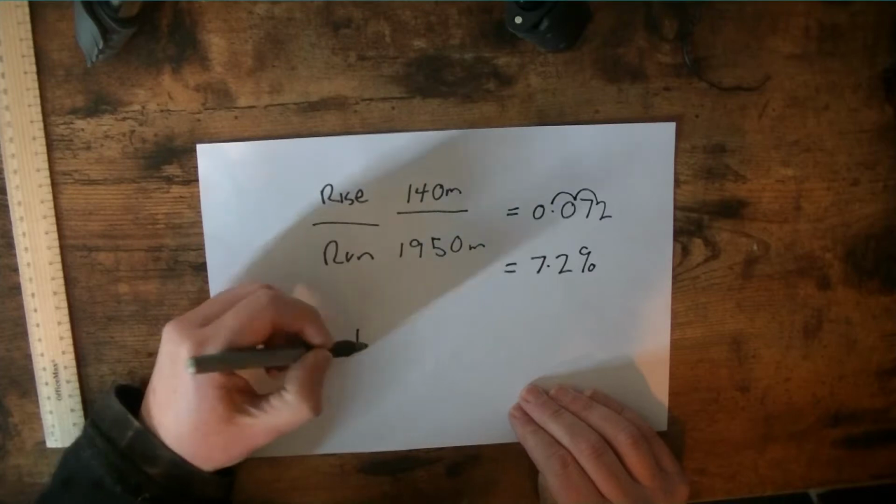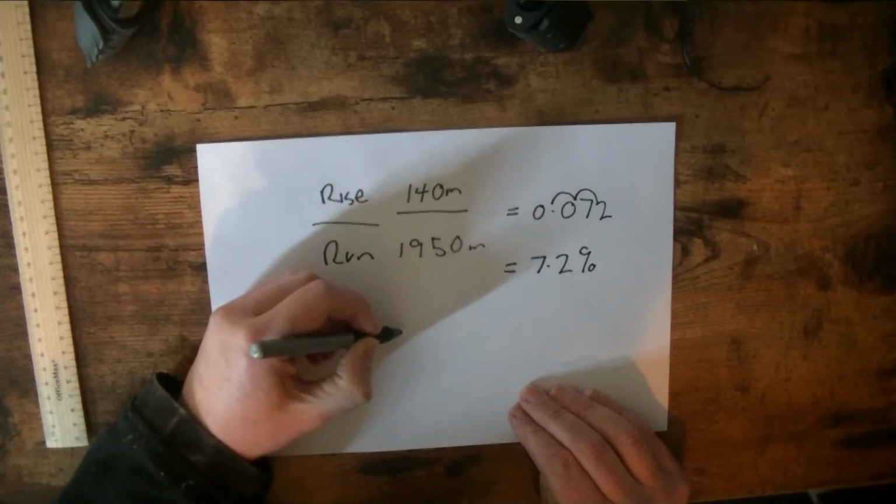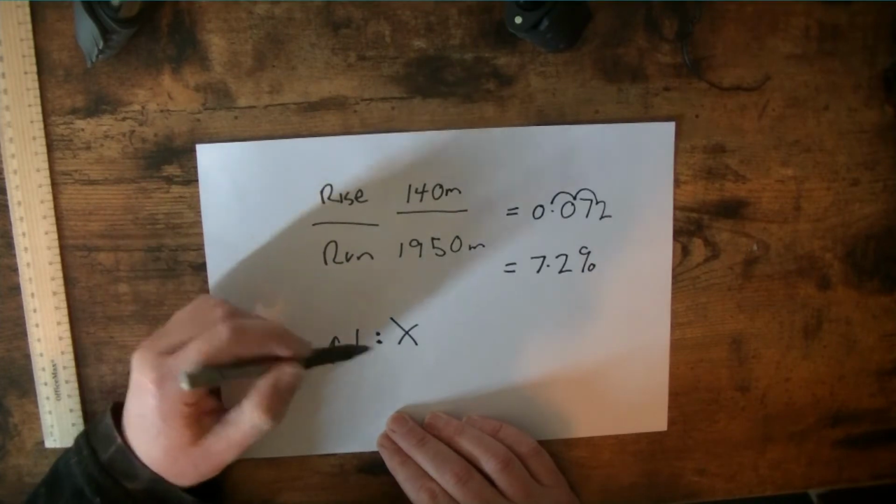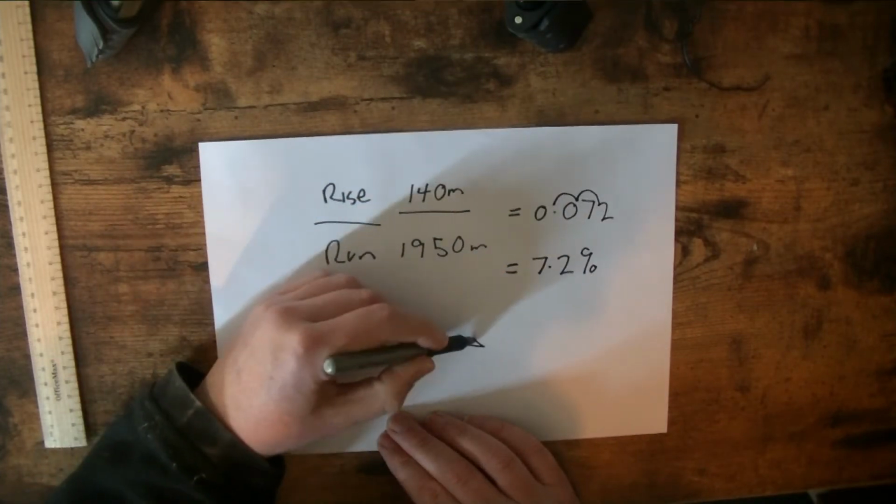Is that meaningful? I don't know. The other way to do it is as a ratio. A ratio is 1 as to something. We'll call that x. That means how many meters up do you go per x meters along?